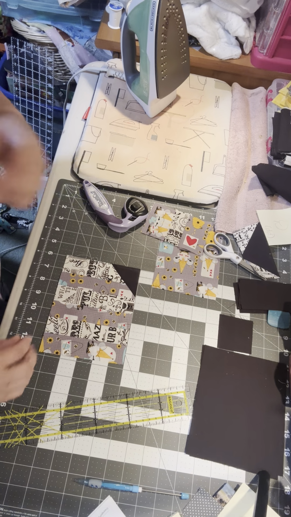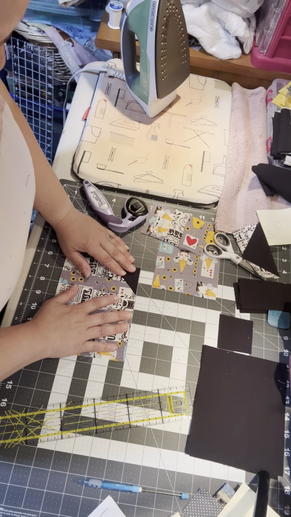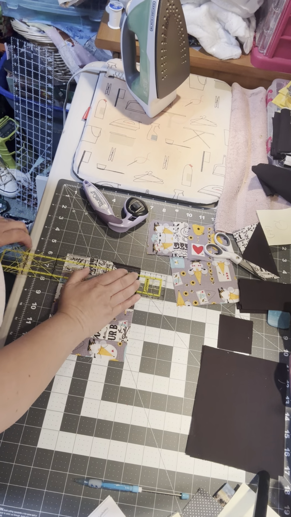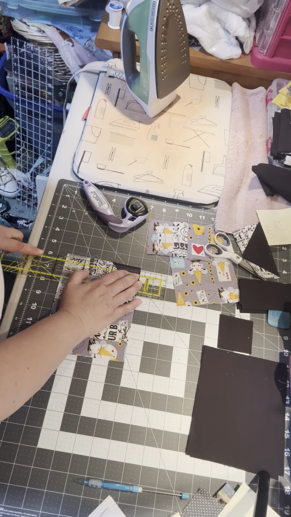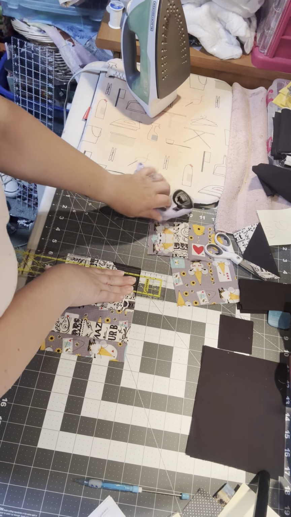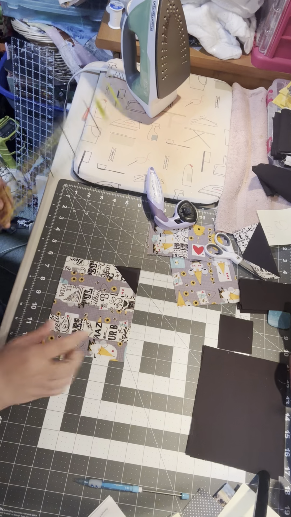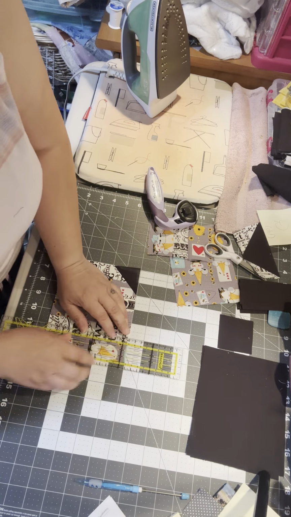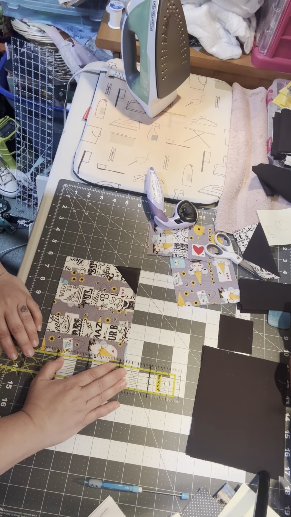Yep. So we're going to trim a little bit over here because it's a little wonky on this side. And then we're going to go 1, 2, 3, 4, 5, 6.5 and trim on this side.